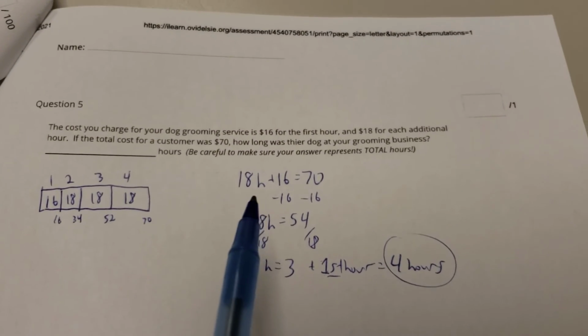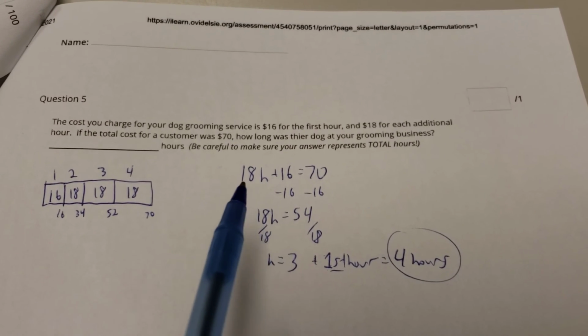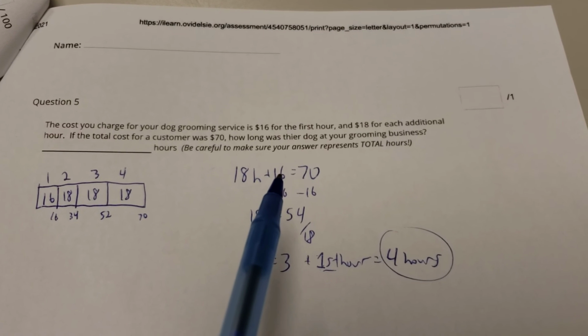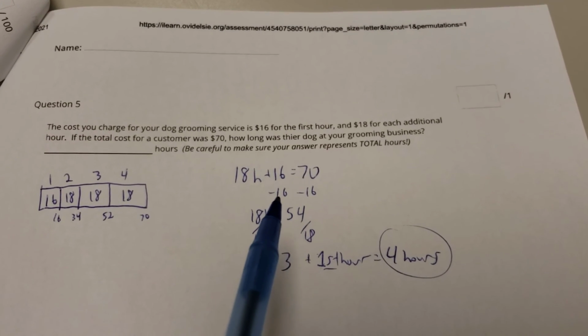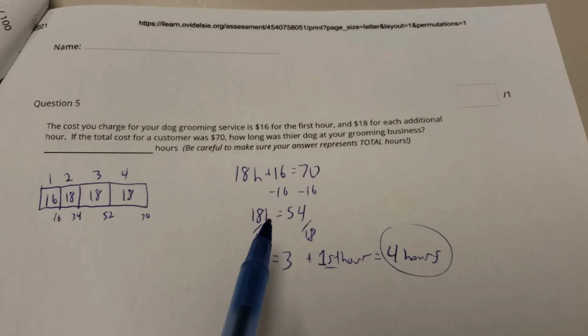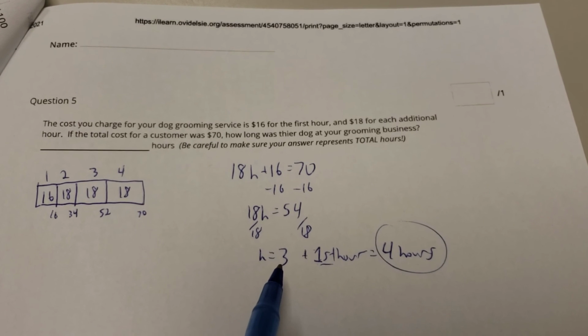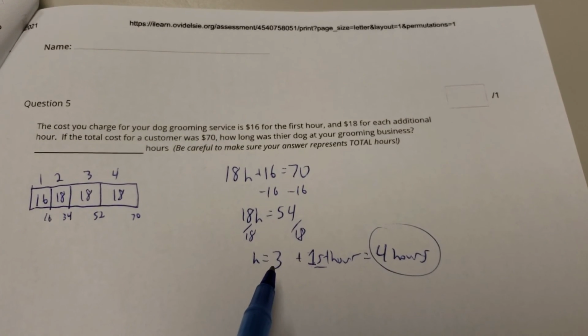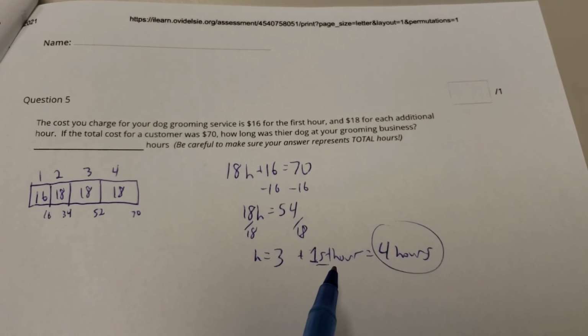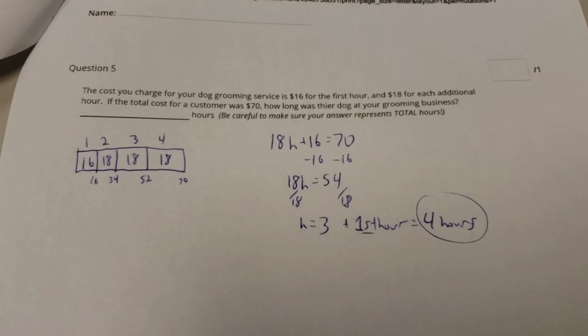Now you can set up an equation, but you have to be very careful on this one because you had some different pay rates. $18 times however many hours, plus that 16 for the initial first hour equals 70. And then, of course, if you get rid of that first hour, you're left with $18 per hour for 54. Divided by 18 tells you 3 hours, which costs you the $18 an hour. But don't forget that first hour is a different pay rate, so it is a total of 4 hours, kind of like our picture.